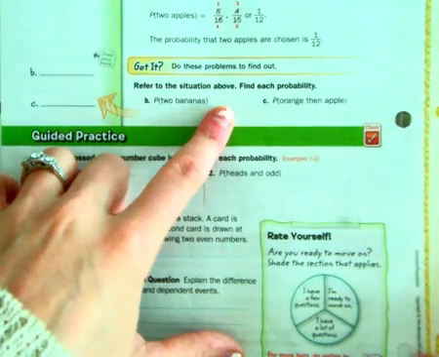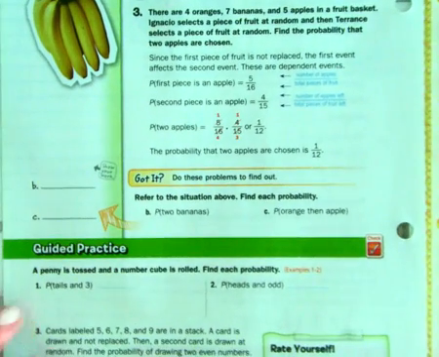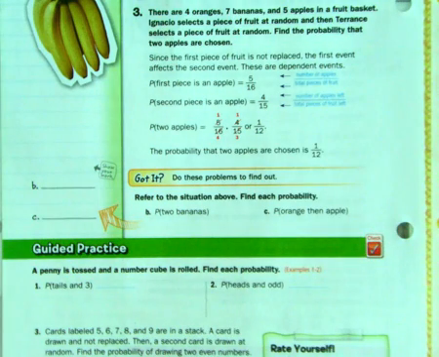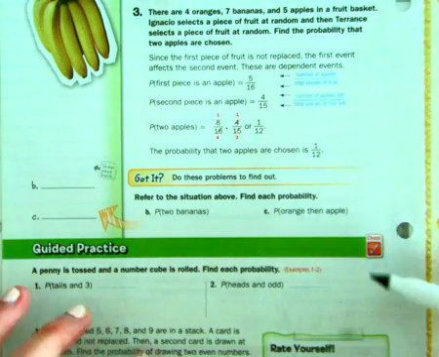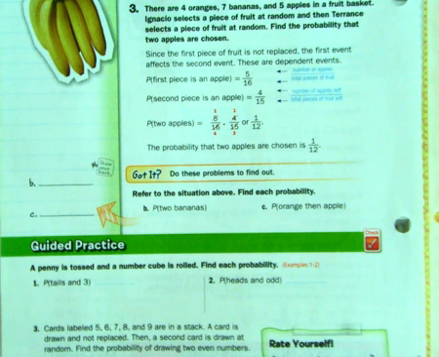So if we turn over to example B, it says refer to the situation above and find each probability. Okay? So there are 4 oranges, 7 bananas, and 5 apples in a fruit basket. He selects a piece of fruit at random, and then Terrence selects a piece of fruit at random. Find the probability that 2 apples are chosen. Okay, so they did that for us. So again, once we take, we have to think, do we have independent or dependent events? Well, if we take a piece of fruit out and eat it, we're not putting it back. So that's going to have an effect on our second pick. So this is a dependent event.